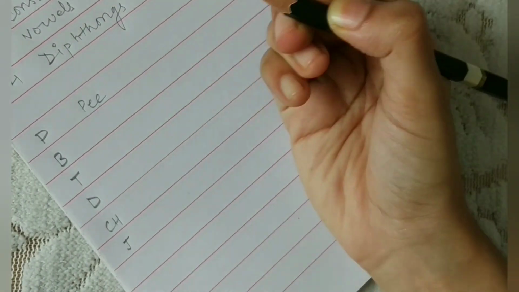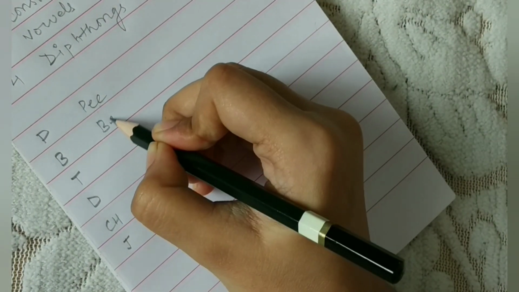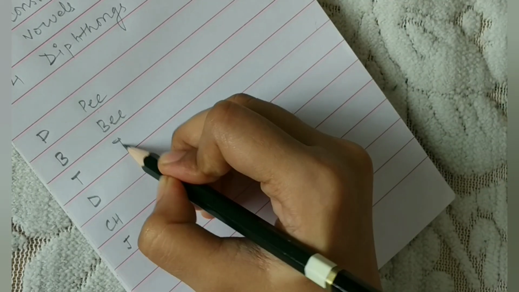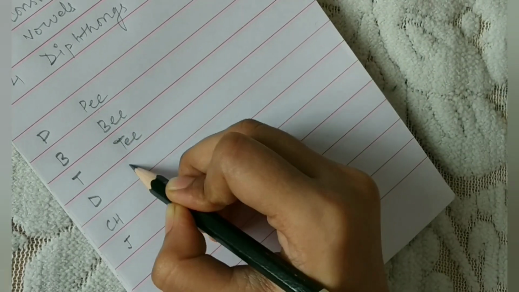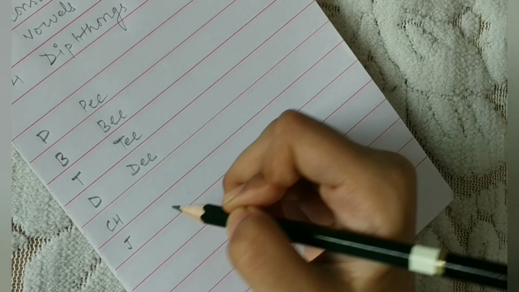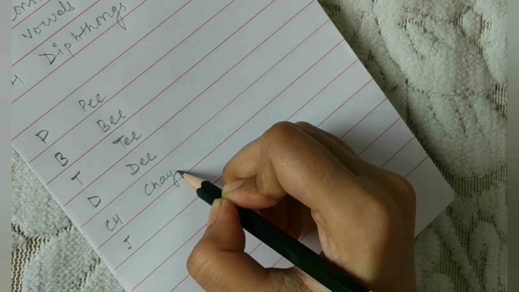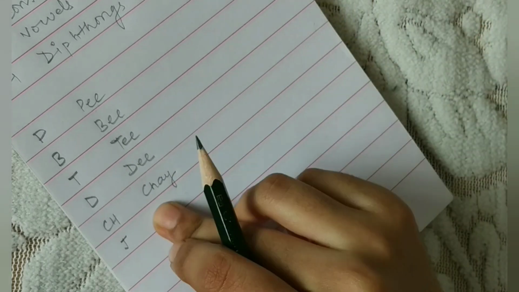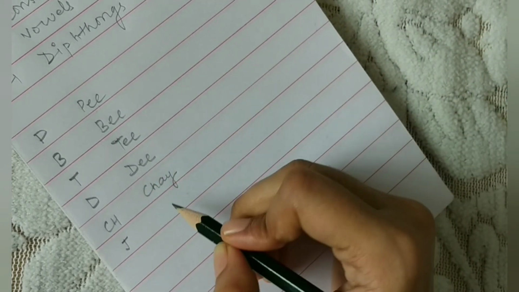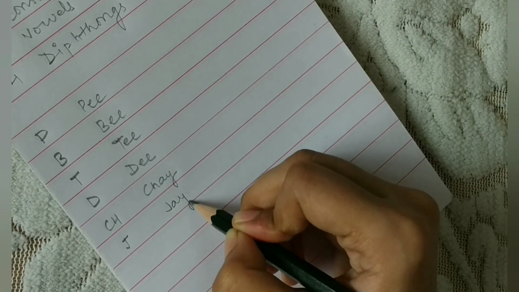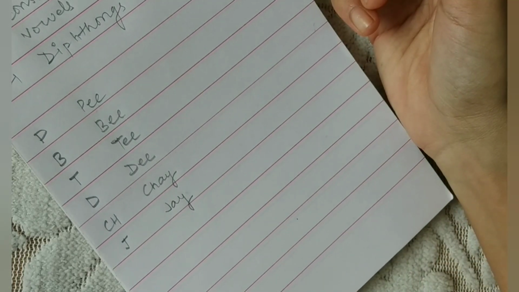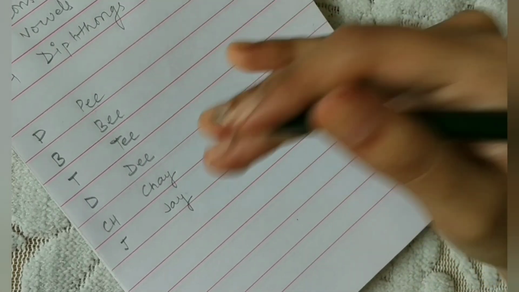They are pronounced like P, B, T, D, but we'll pronounce it Che, not Chi or Cha. It will be Che. Last, J. Now it comes how we should write these strokes.